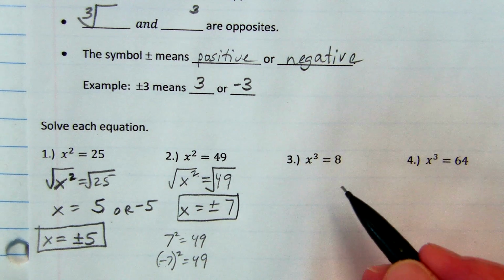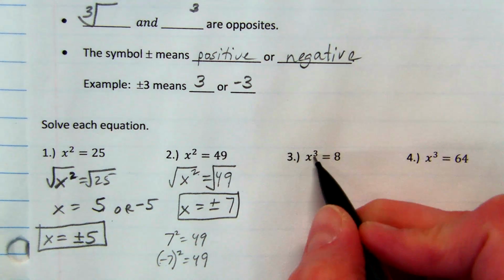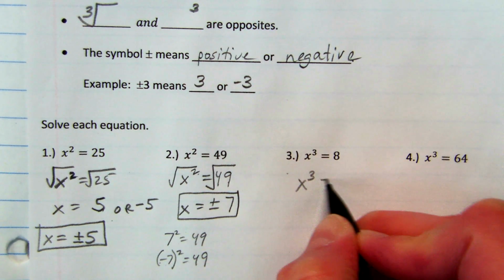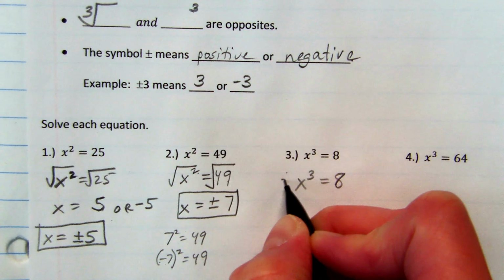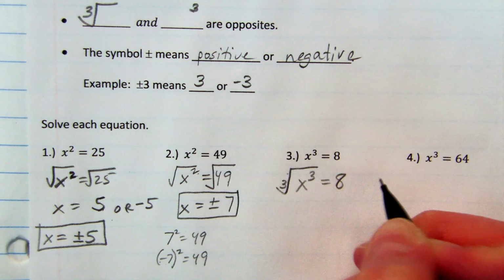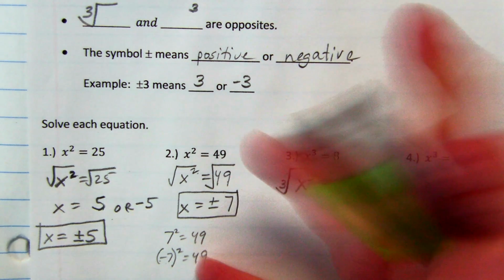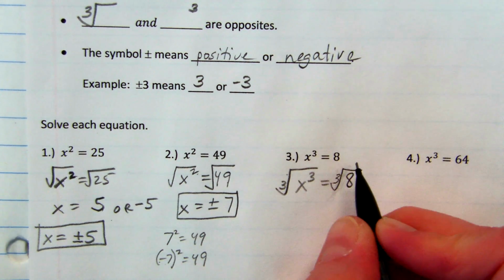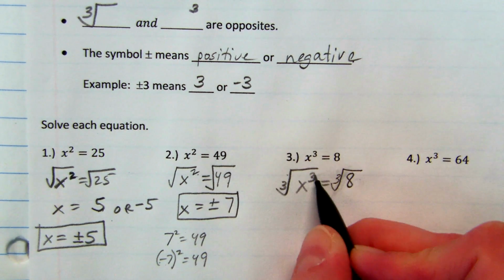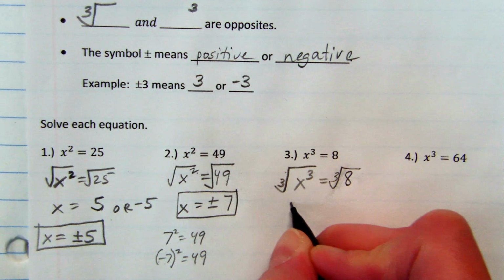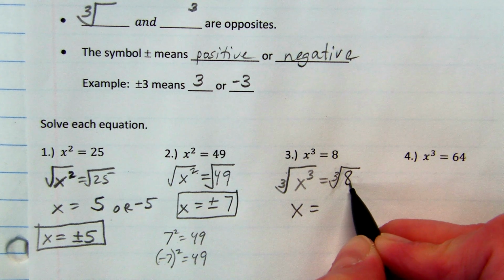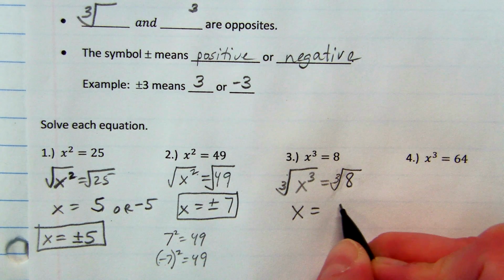Okay, so let's look at what happens if we change it to a cube. Essentially we're going to do the same type of thing, except that this is a third power, which means I need to take a cubed root. Let me rewrite this so it's neat. So we're going to cube root both sides of the equation. That gets rid of this power. This and this cancel and leave x on this side. And then I need to know the cubed root of 8, which is 2.